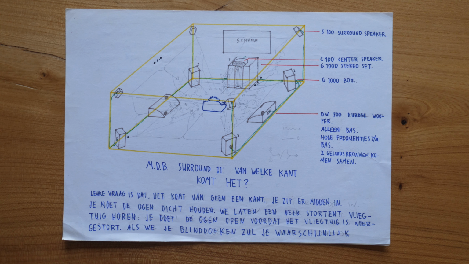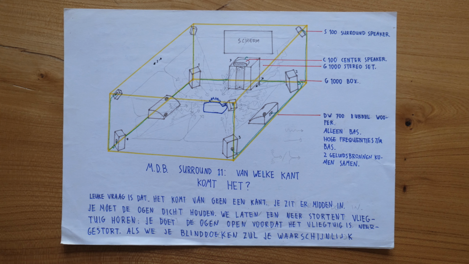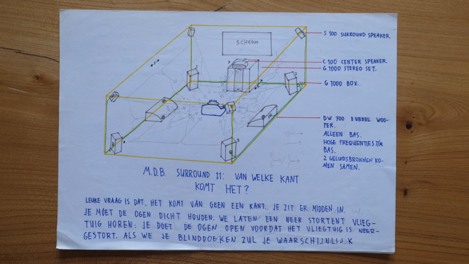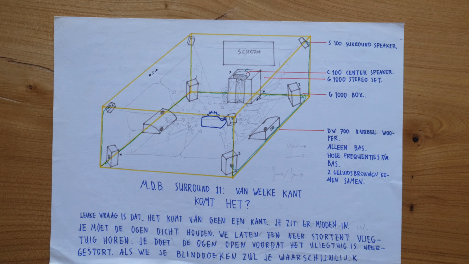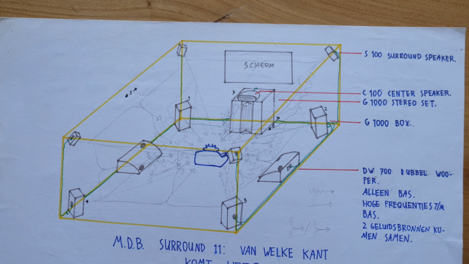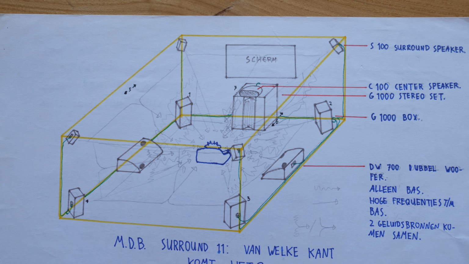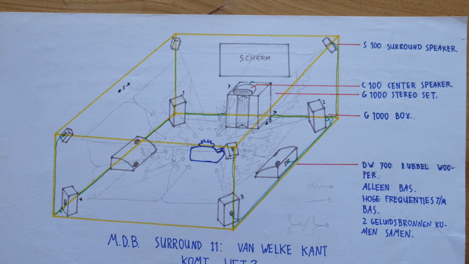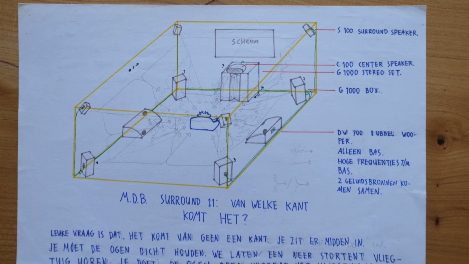And then finally, MDB Surround. I didn't really understand what surround was at all. I thought back then the idea was that sound comes from not only the front, but from all kinds of places. And that's what I did here.